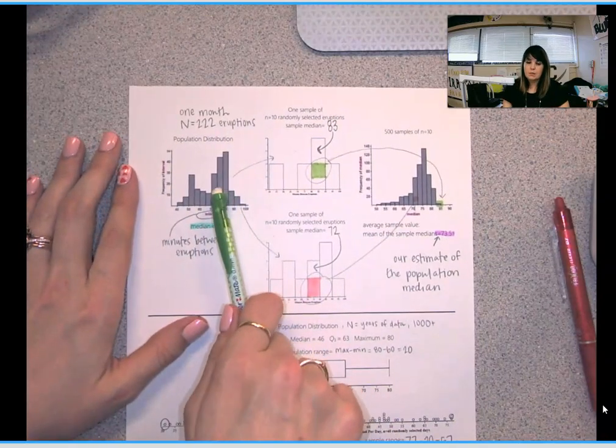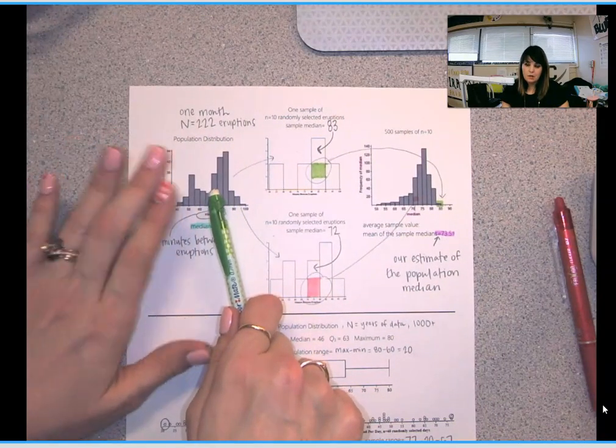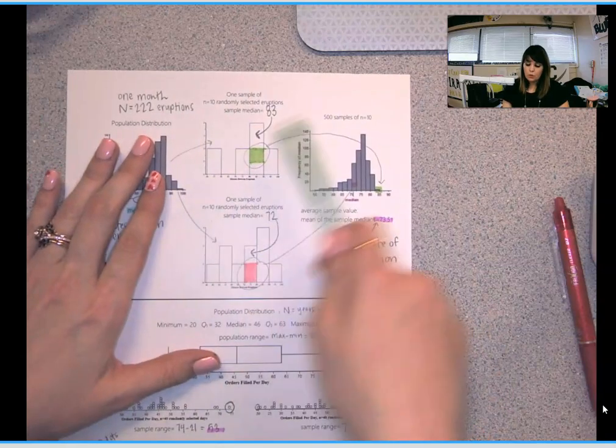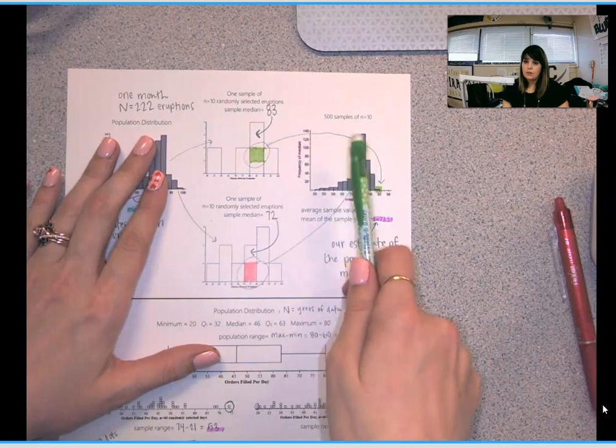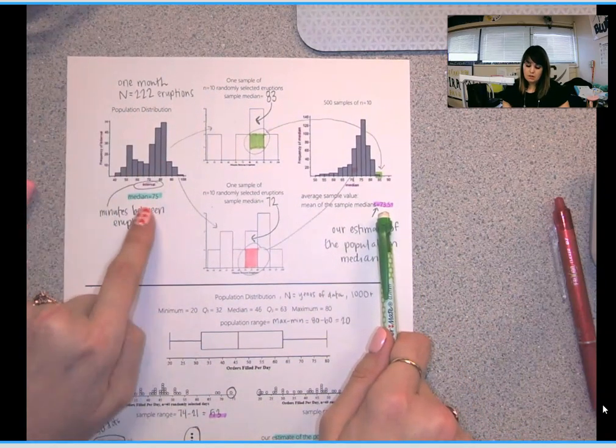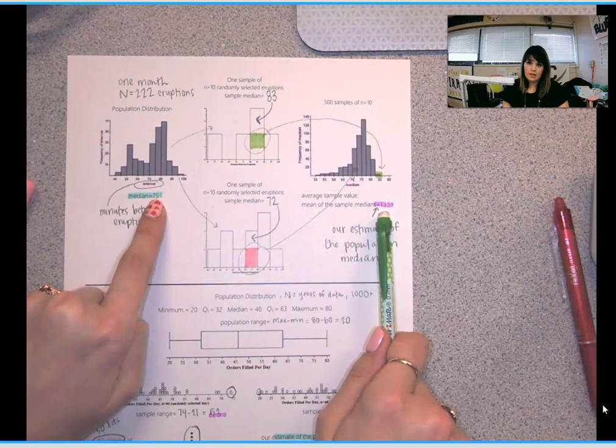It's the same drill for this. We want to estimate the median eruption time. Well, we take a bunch of samples and find their median. We plot all those samples, find their average. That's our estimate. In this case, our estimate did not equal the true value.